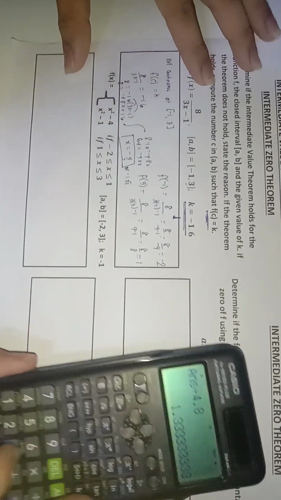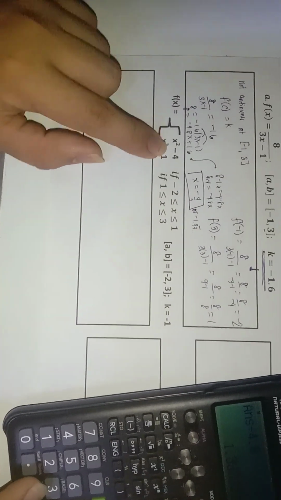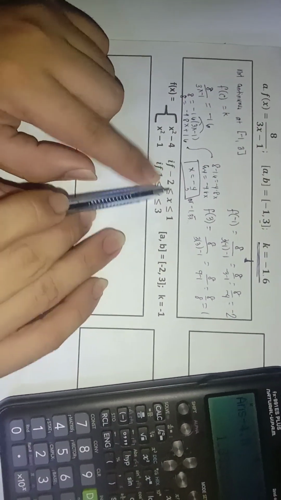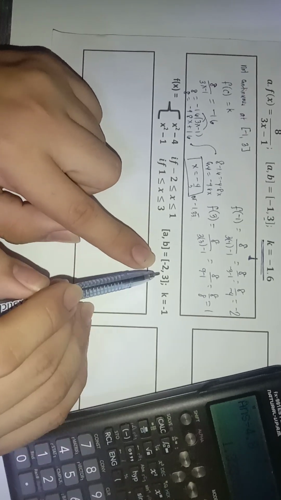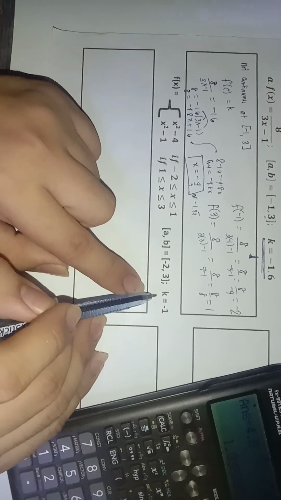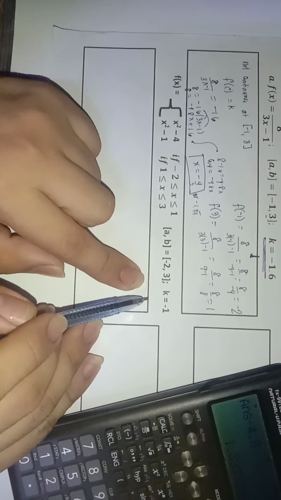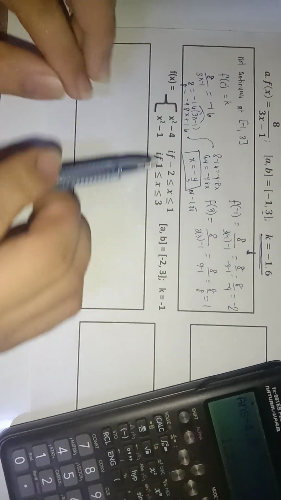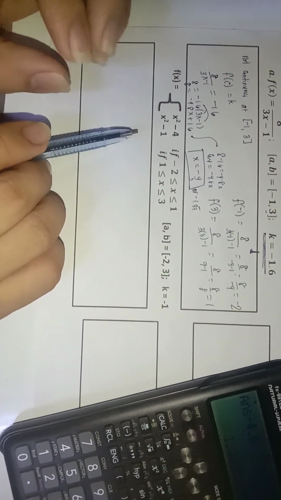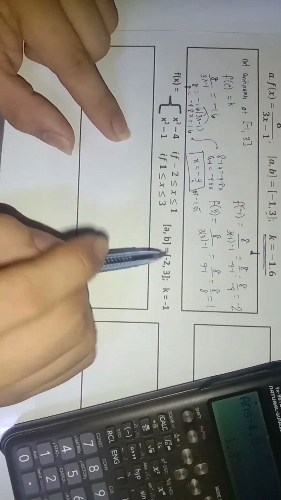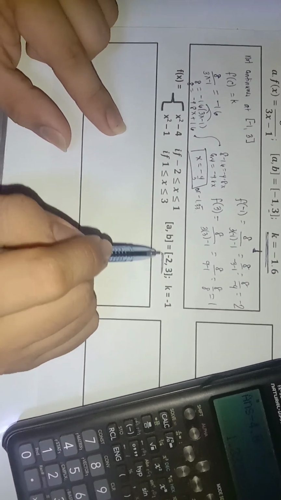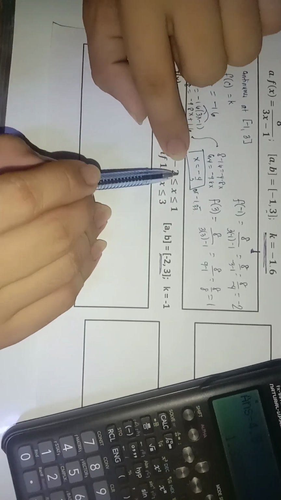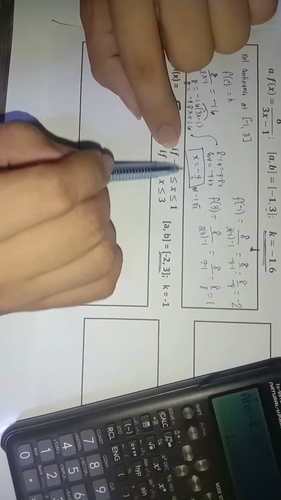Okay? Another example. We have your piecewise function. Two functions with different conditions. We have also your closed interval, negative 2, 3, and we have your k, negative 1. So, una yung gagawin, aalamin muna yung domain of the function. Okay? Sabi natin dito, the domain of the function is negative 2, 3. Okay? Kasi ito yung pinaka-lowest value ng x natin.